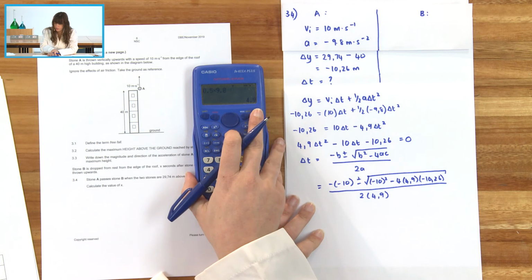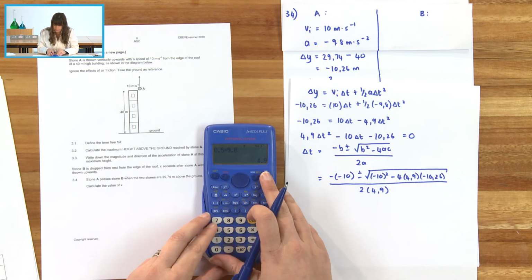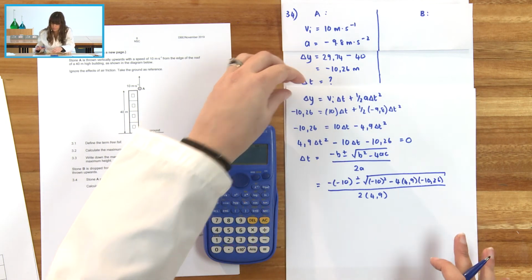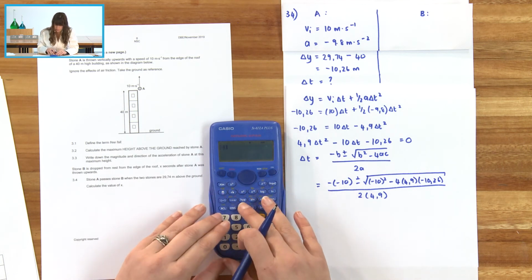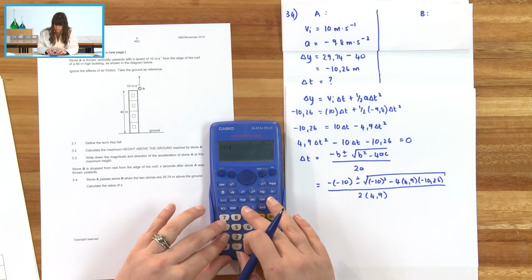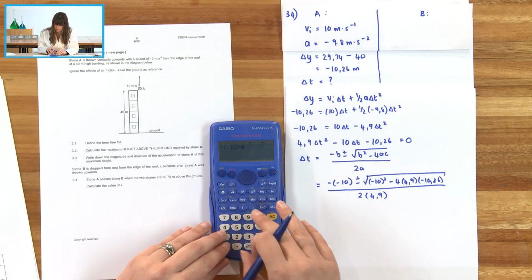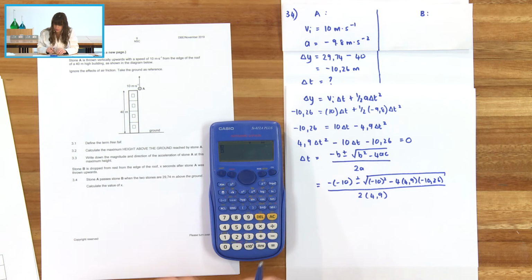Alright, and so we can then go and type this all into our calculator. Sorry, we've got to first do the fraction button.